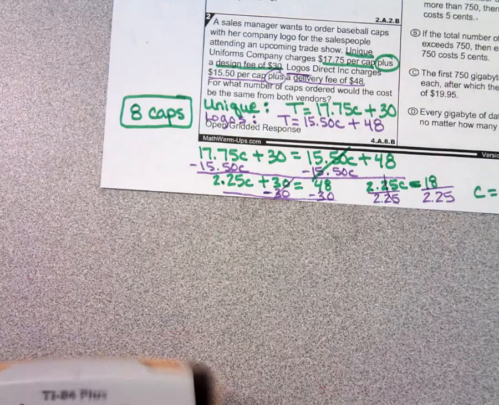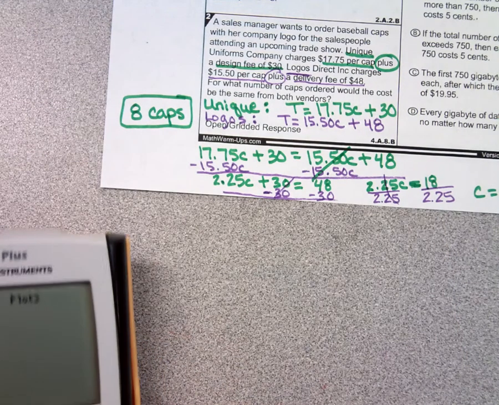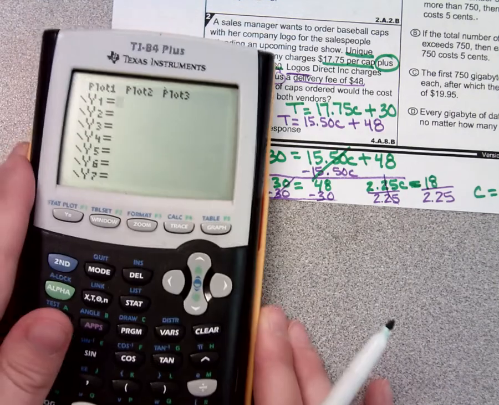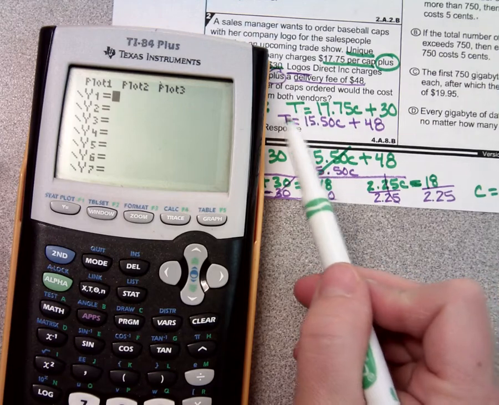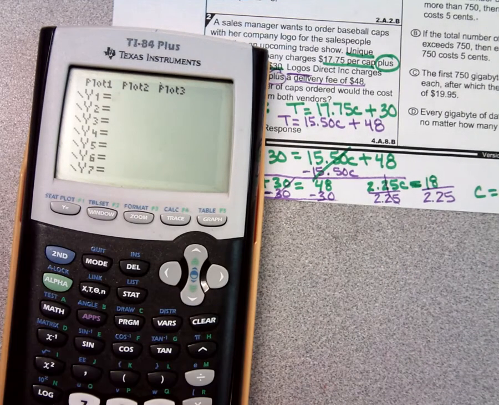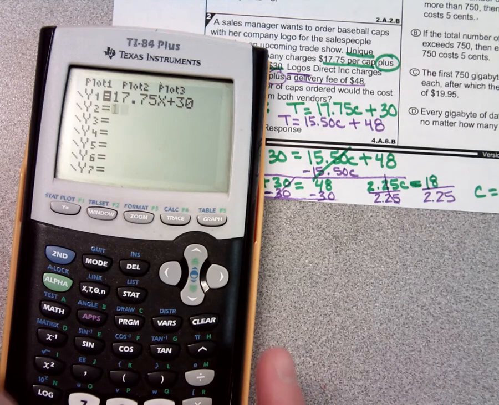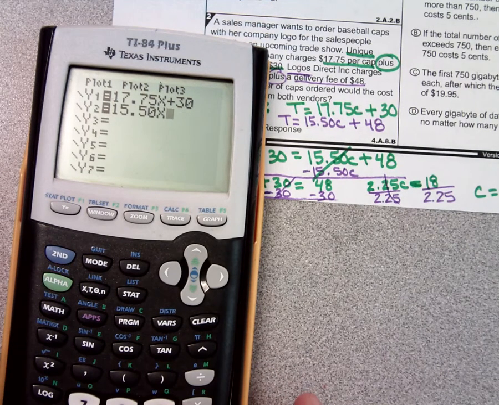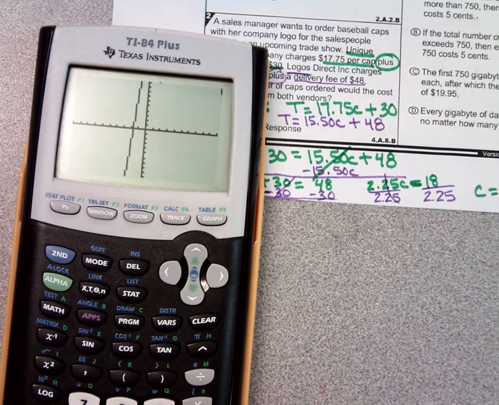Okay, the other way I want to show you how to solve this is with our graphing calculator. So I'm going to go to my y equals, and I'm going to put these equations in, because they already are set up, y equals, except for instead of y it's t. So 17.75, and I'm going to use an x instead of c, plus 30. The other equation is 15.50x plus 48. And then I'm going to graph it and take a look.